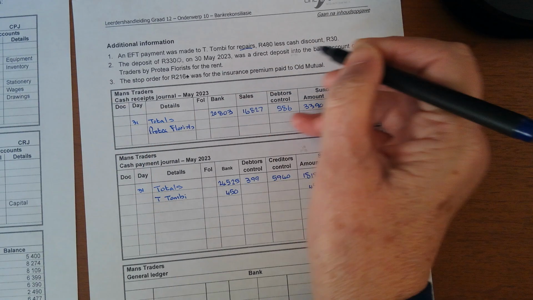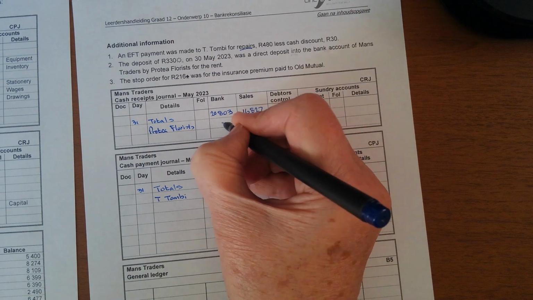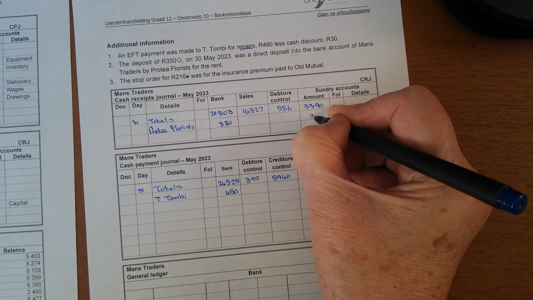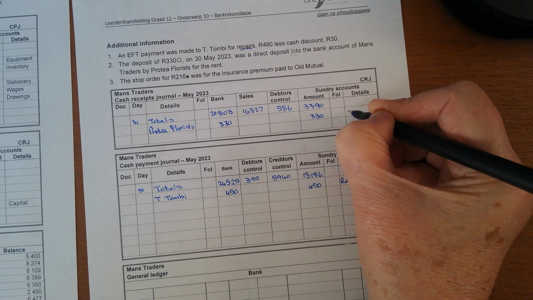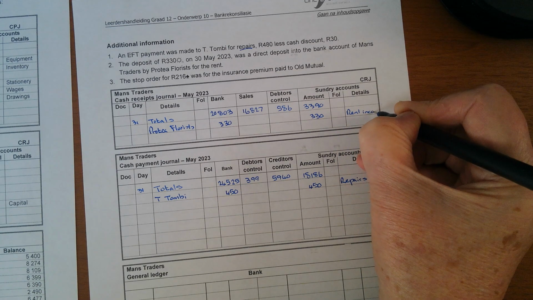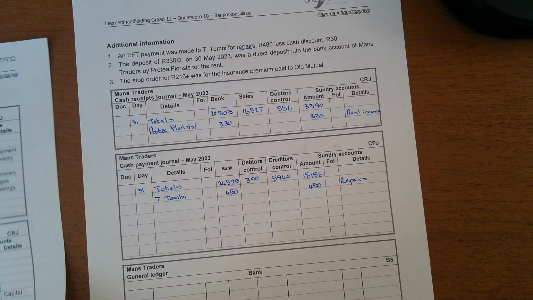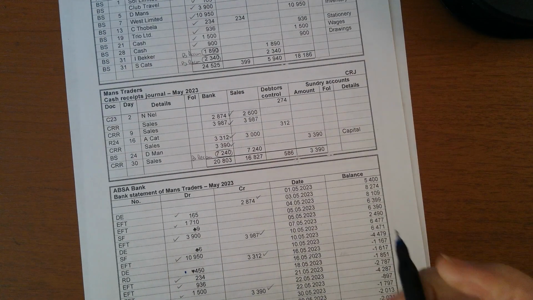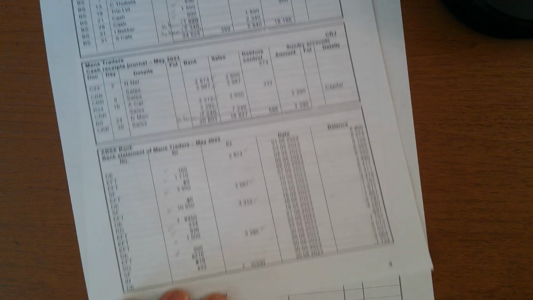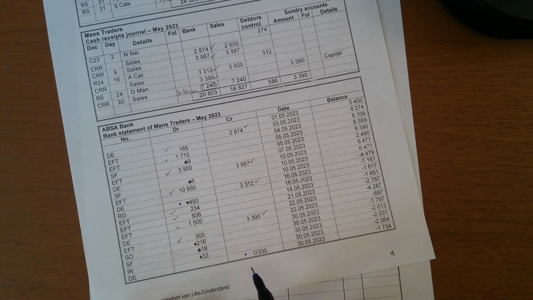And this deposit was 330 Rand, and we will transfer this amount to our rent income account. And we will mark it in our bank statement to indicate that we've already recorded that 330.